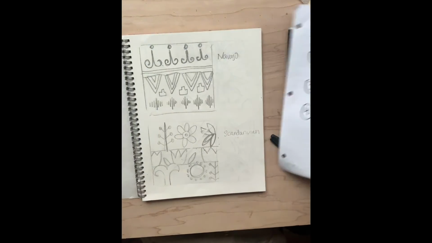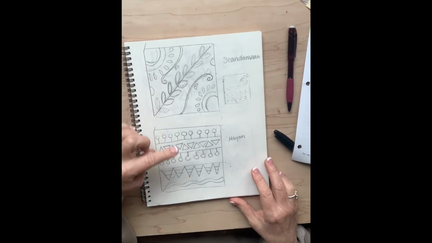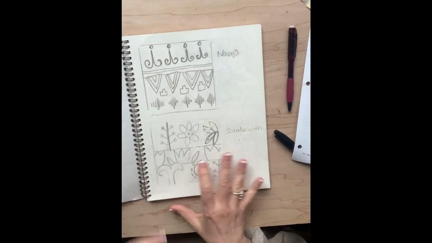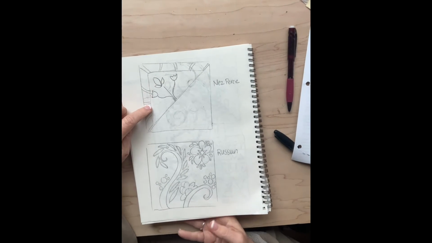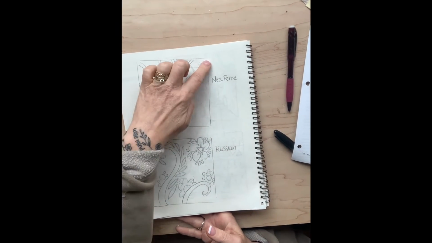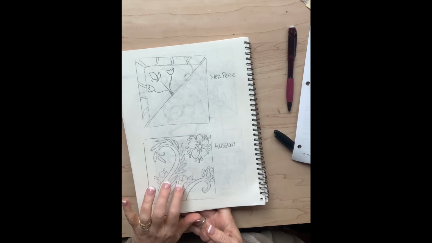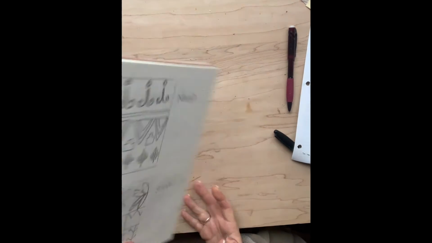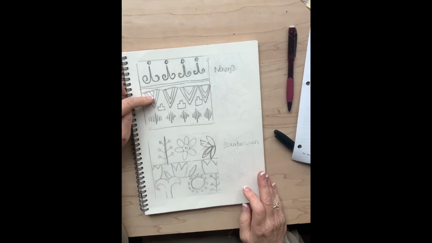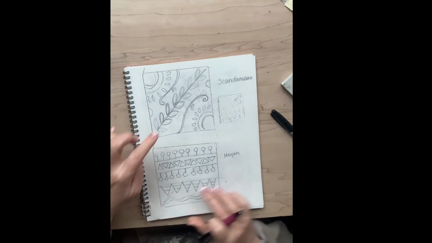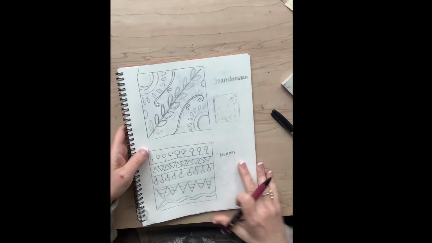So here are some of my examples. Let's see, I did a Scandinavian one, I did a Mayan, I did a Nez Perce, and I'll explain why it's cut diagonal in half. A Russian, this one's a lot of work. This one's probably a little bit too much work for what I want you to do. Navajo, and then I chose this Scandinavian design just because I happen to like it the best.